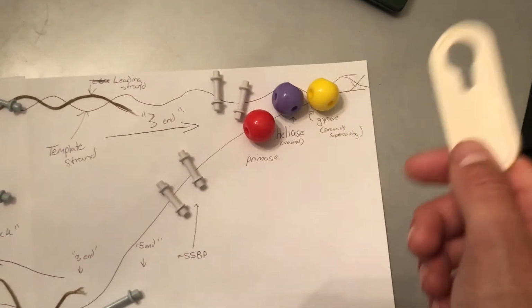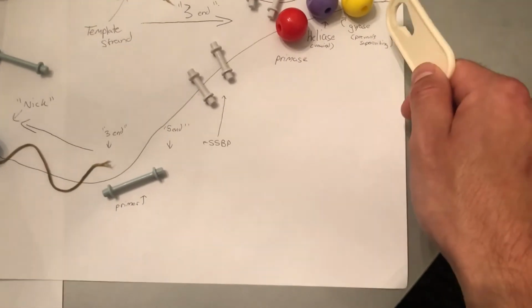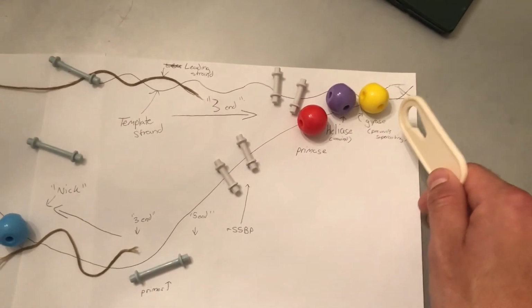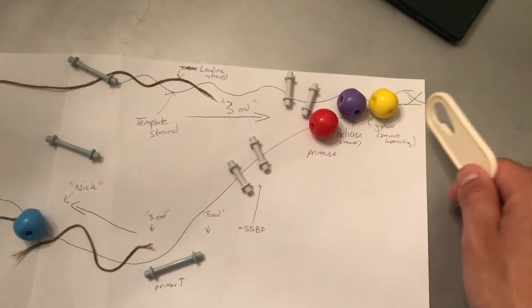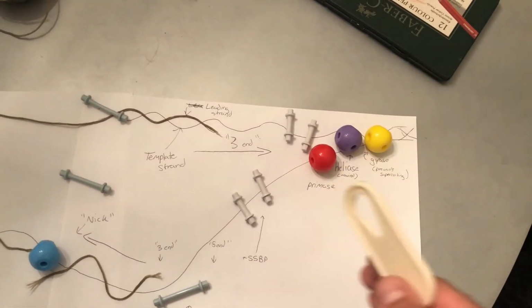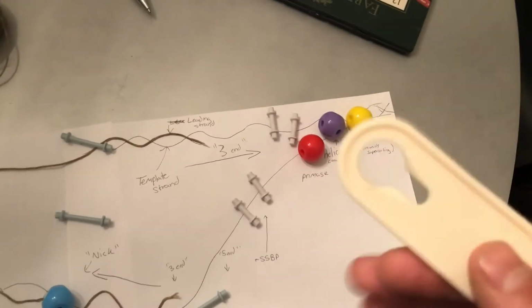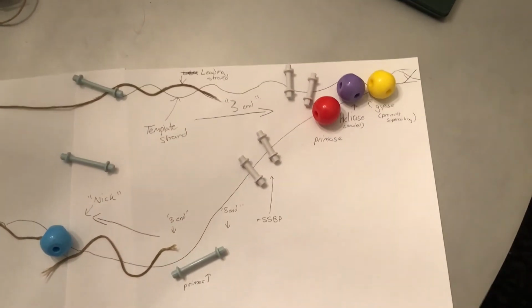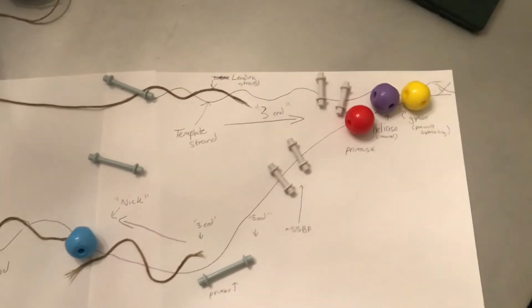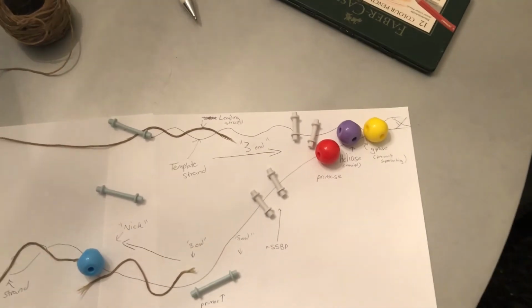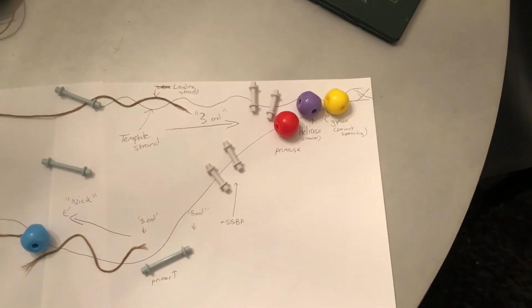And last but not least, we have an enzyme called gyrase. What gyrase does is prevent supercoiling, which is an issue with the actual template, the DNA itself, twisting itself up so tightly or loosely that it will start having hiccups in the system and not replicate your DNA correctly.